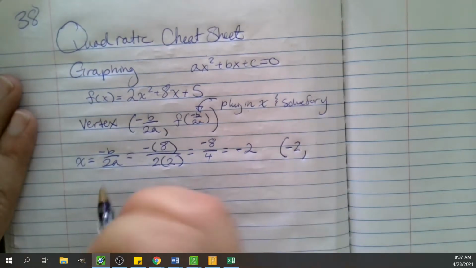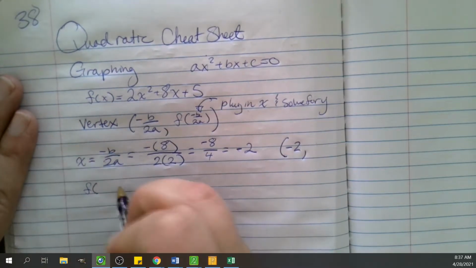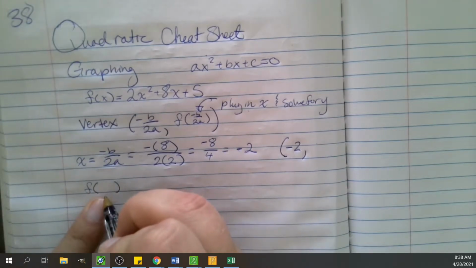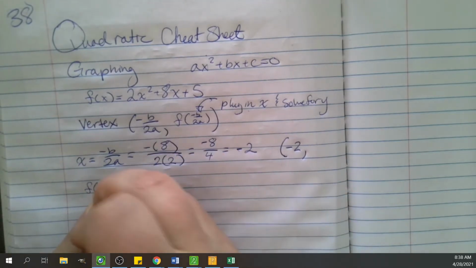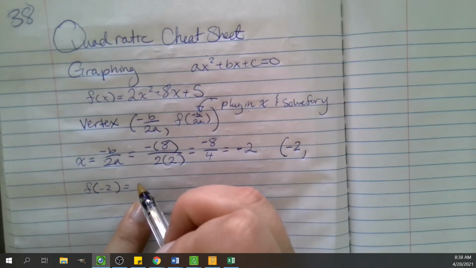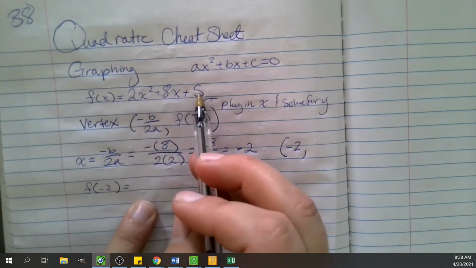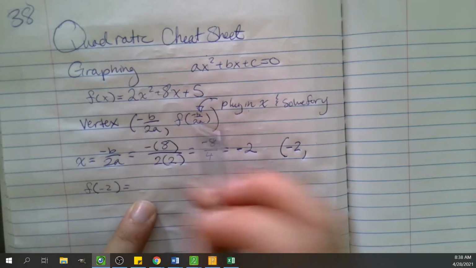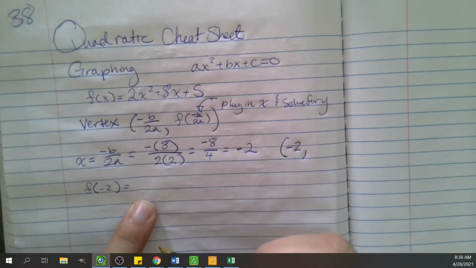Yep. Alan, can you help me set that up? What am I going to put here? Good. Tell me what to write down. I can't hear you. Okay, so we're just writing down this equation, but instead of x, every single time we're going to use -2.